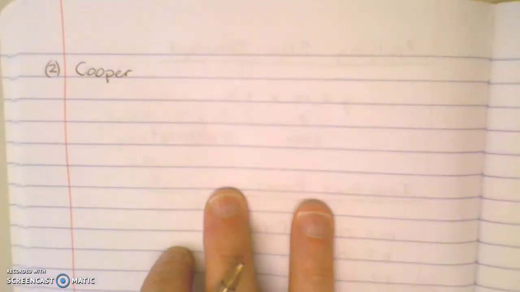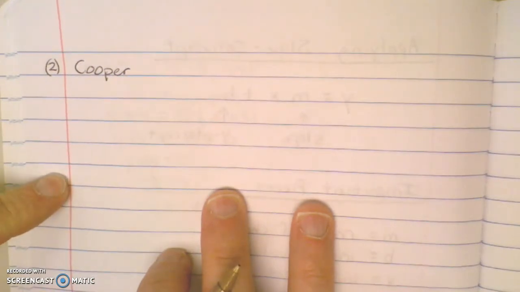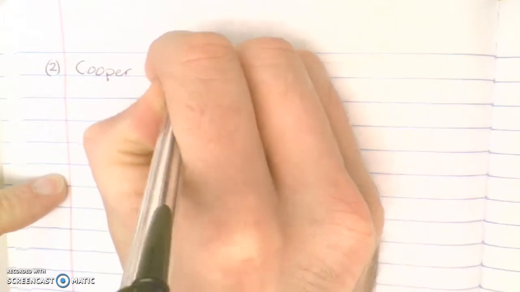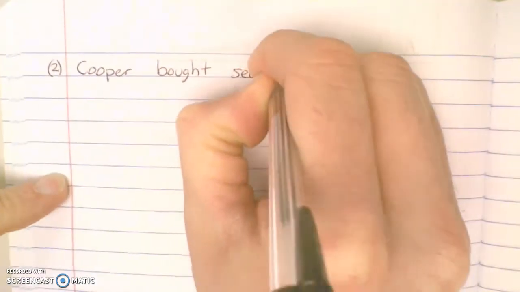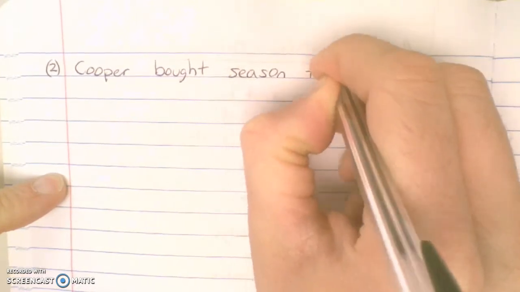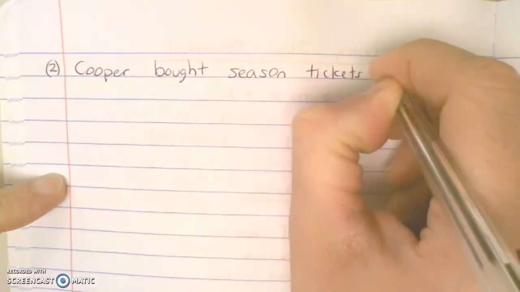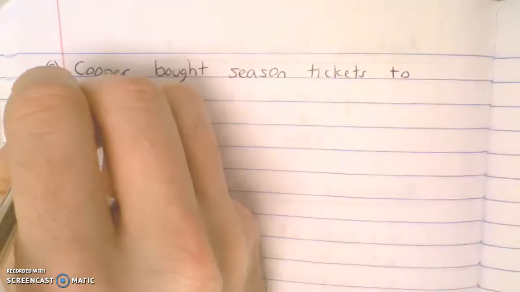All right, let's say for example 2 that Cooper bought season tickets to the Bears.